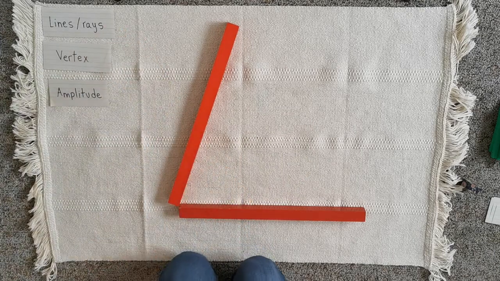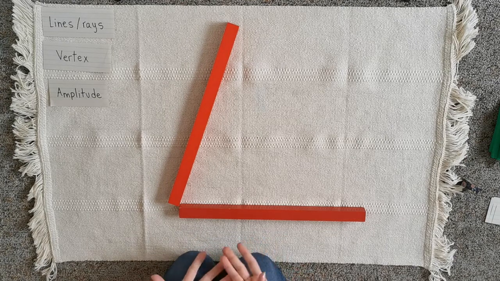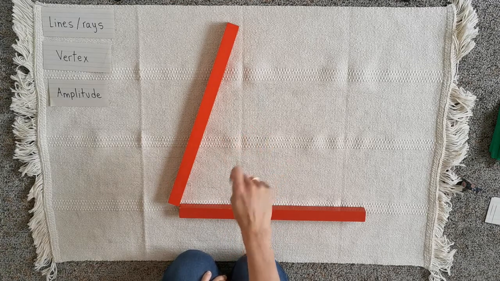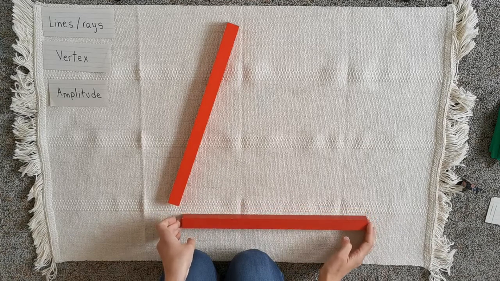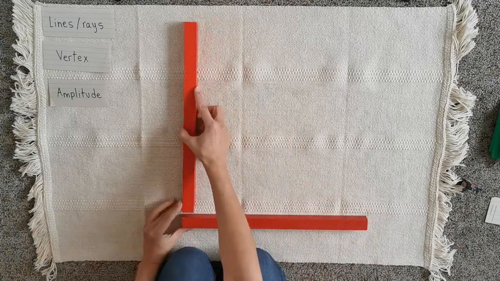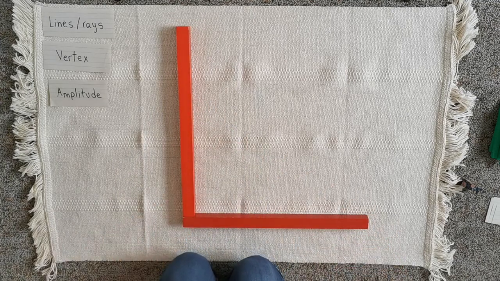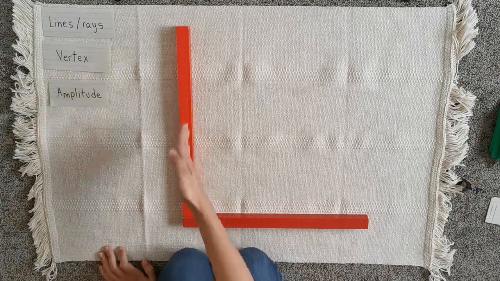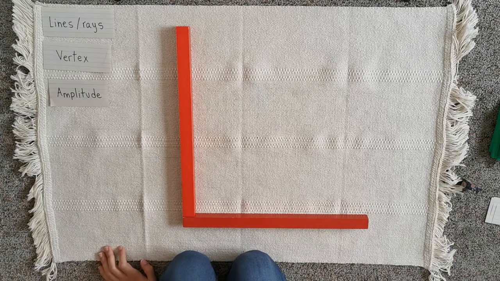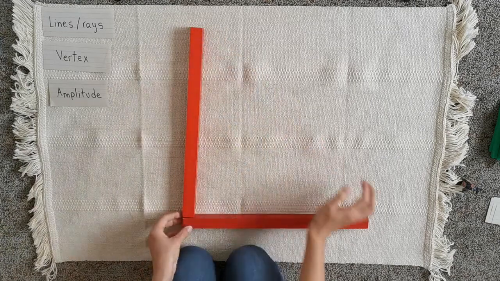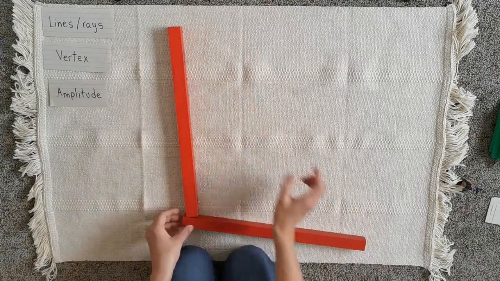Okay, now that we know what an angle looks like and what parts it has, we are going to talk about the different kinds of angles we can find. We can find 4 different kinds. The first one is an angle that is like that. What letter is this one? Yeah, an L. But it needs to be a perfect L. Not like that, not like that, or not like that.